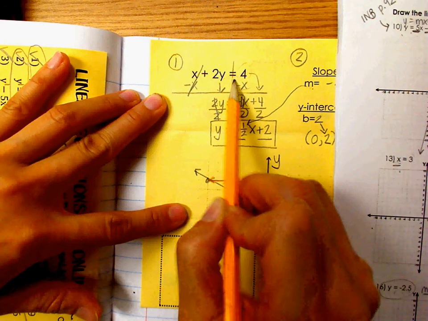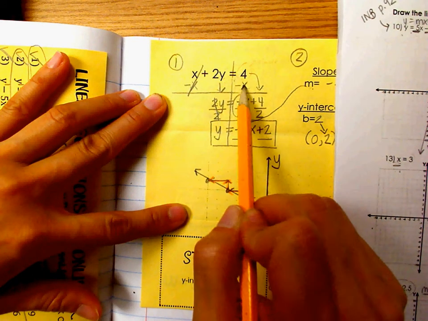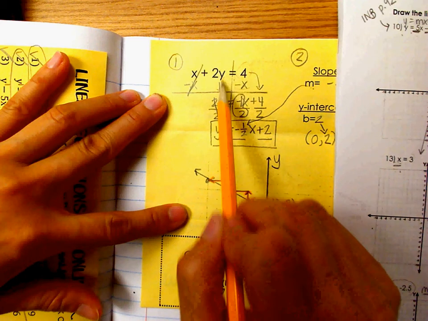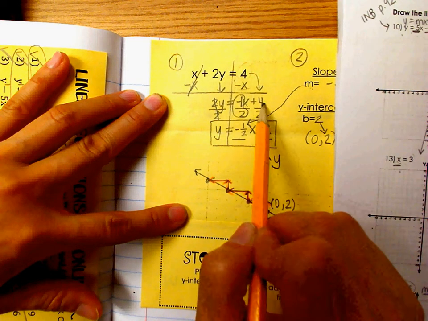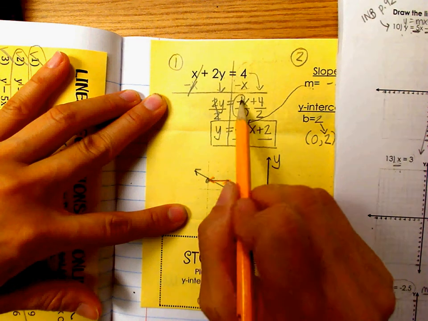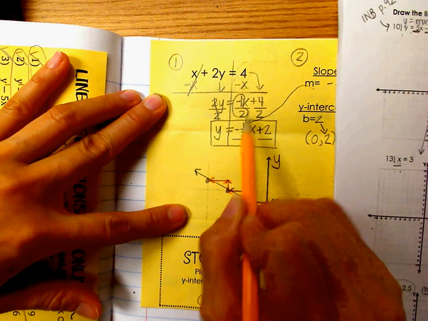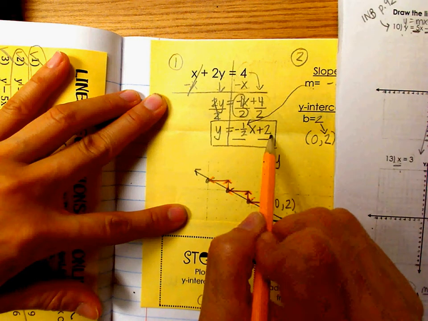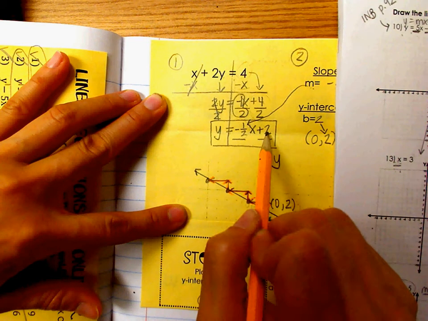So we subtract x from both sides in this particular one. We rewrote the 2y, brought down the -1x first plus the 4. We divided through by 2, and for this part, we just left it a fraction. So this became -1/2 x, and then this one divided to be 2. Now it's in y equals mx plus b form. So we're going to do that with number 15.